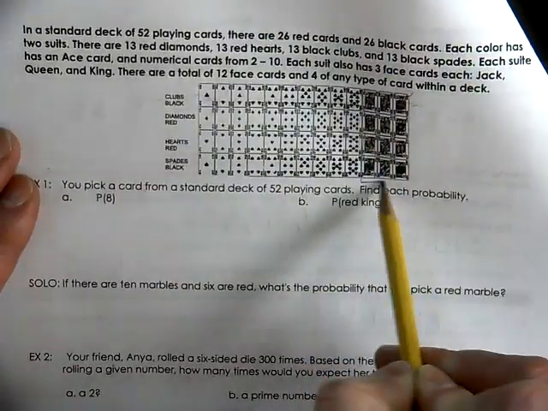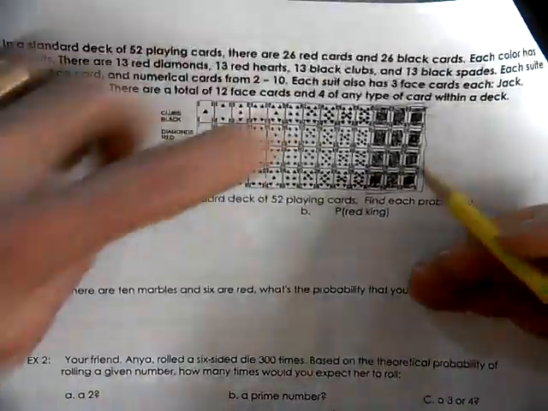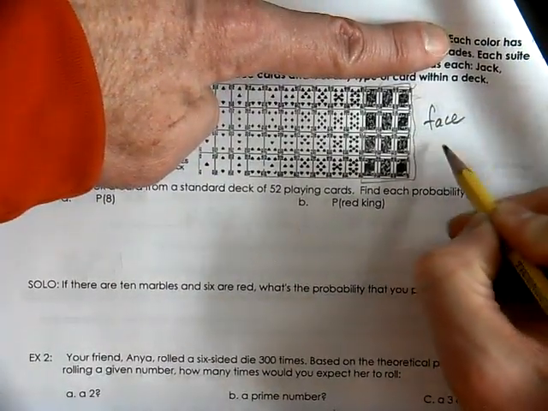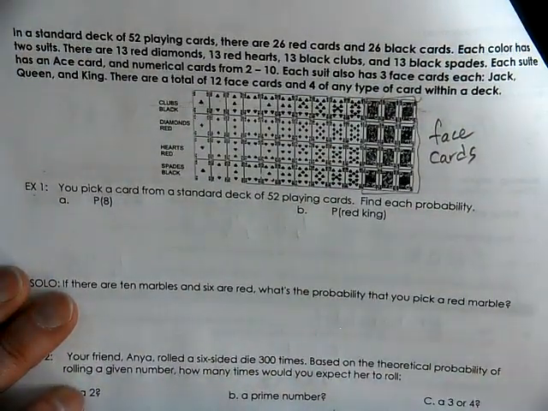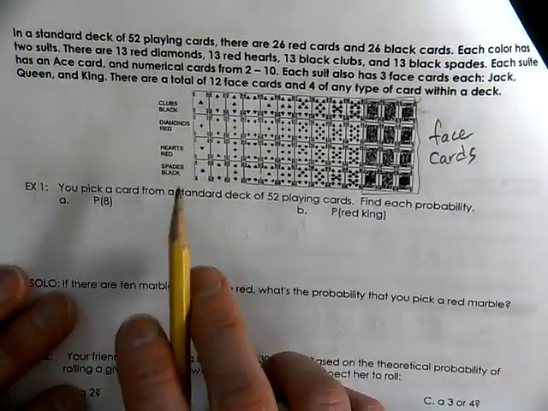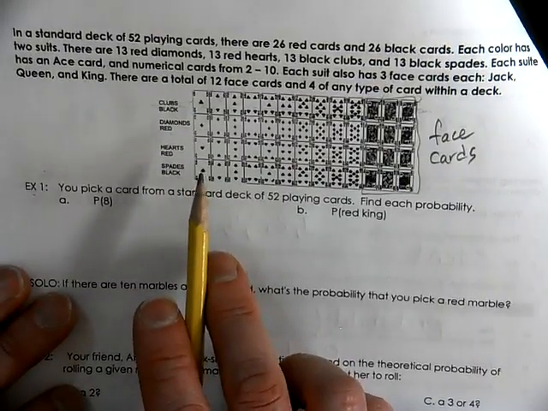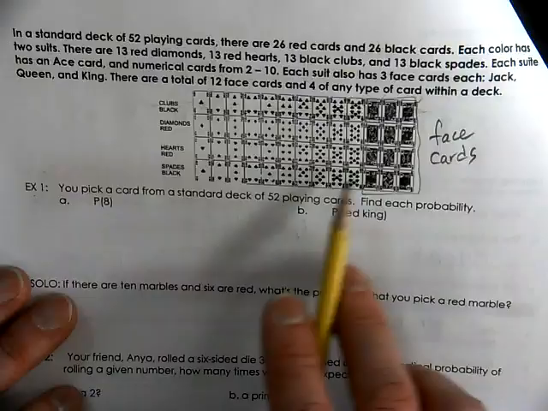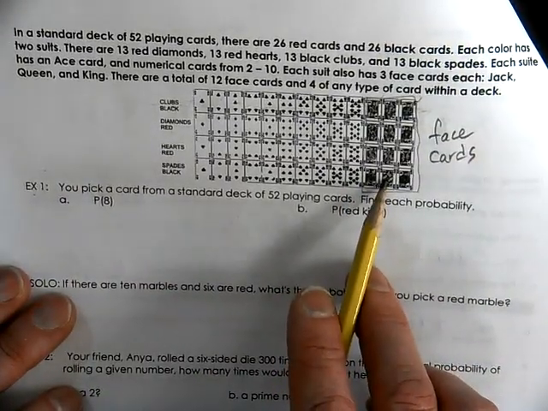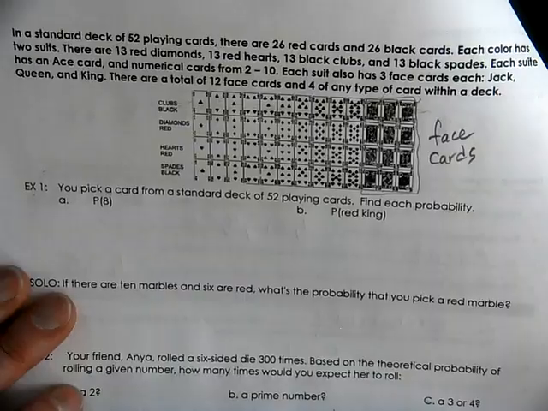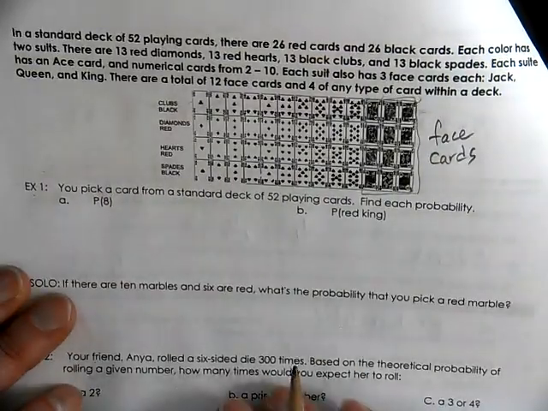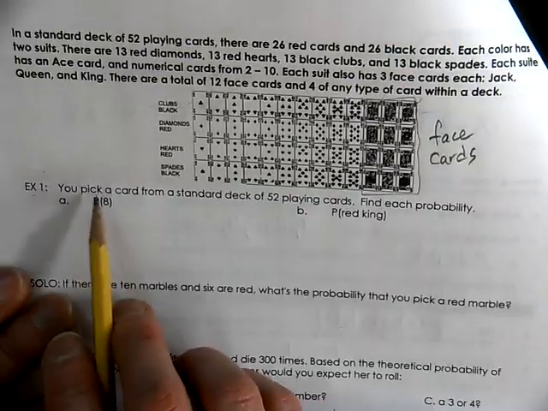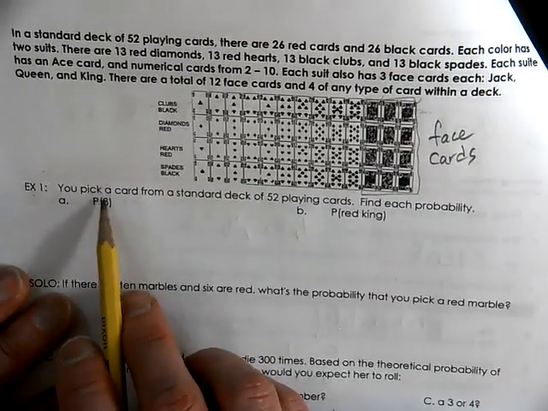Down here, the jack, the queen, and the king, those are called the face cards. A common question is, is an ace a face card? And no, an ace is not going to be considered a face card. The jack has a face on it, the queen has a face on it, and the king has a face on it. Okay, and jokers are not part of a standard 52 card deck.